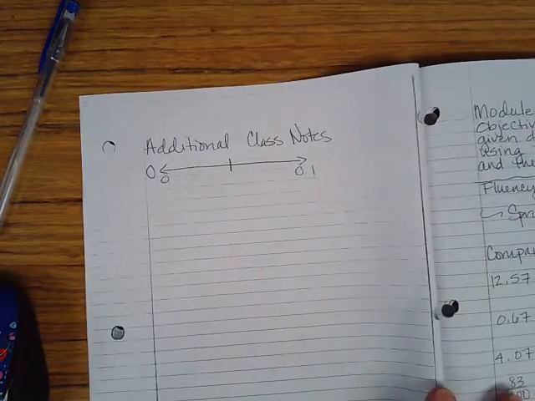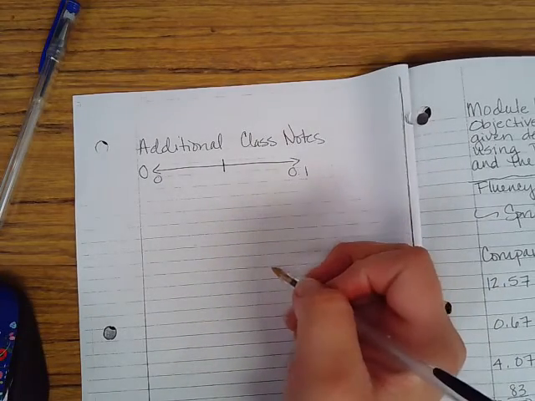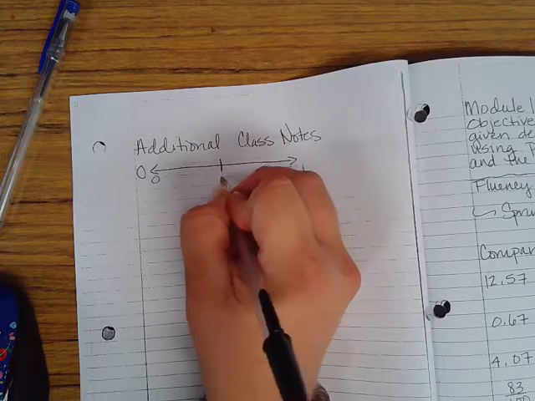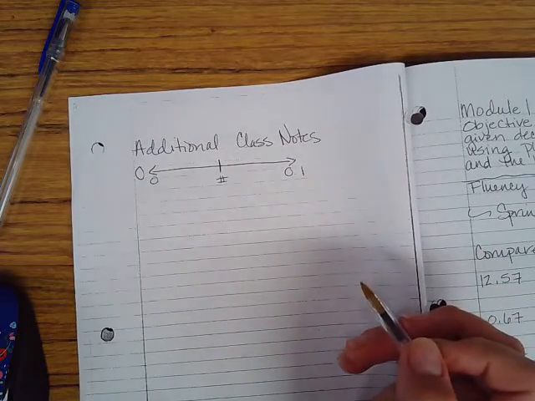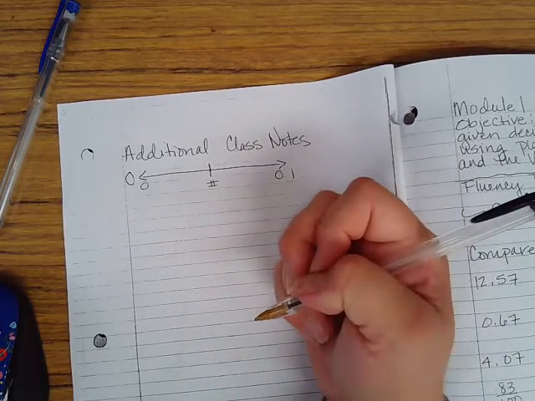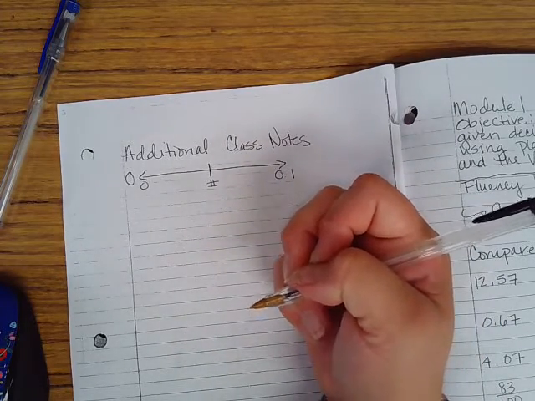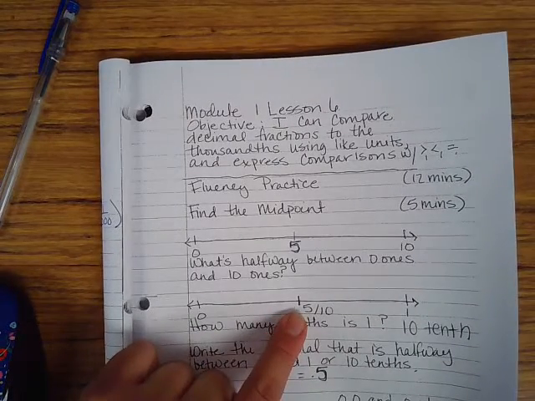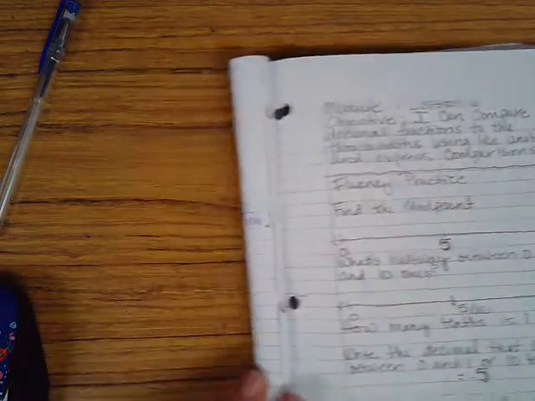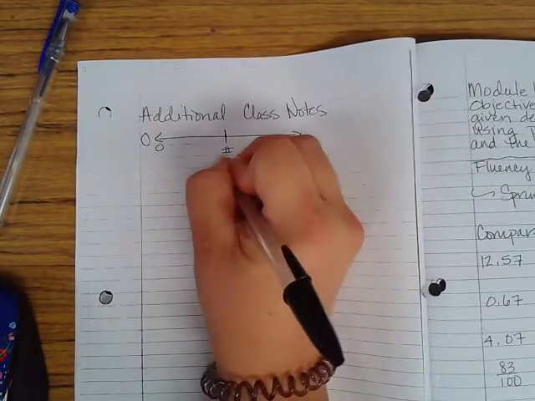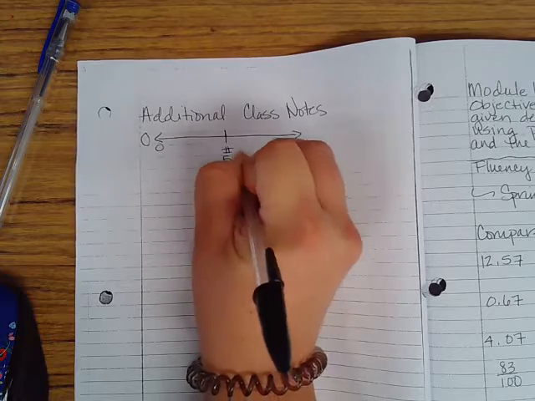What's the midpoint between 0 and 0.1? We're looking for this number right here. We're going to have to go into the hundredths, right? So if this is 5 tenths, and we're going even smaller here, would this be 5 hundredths?